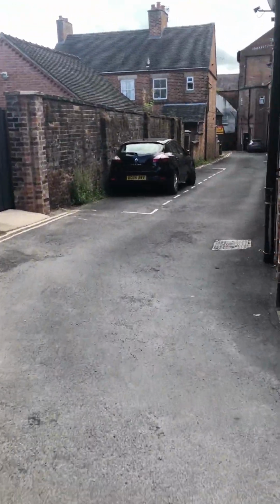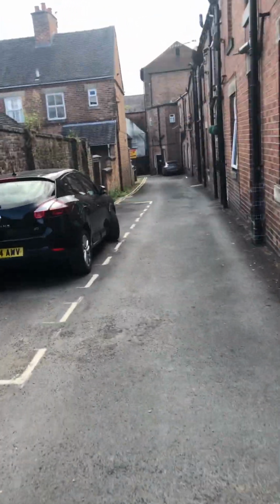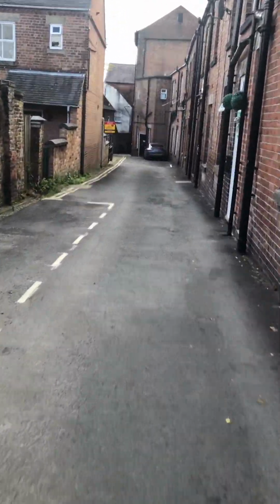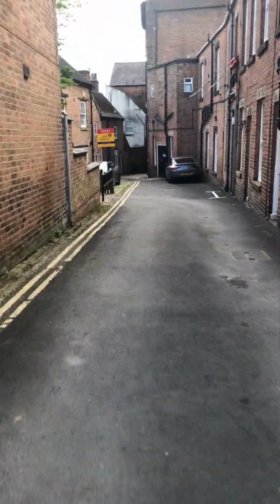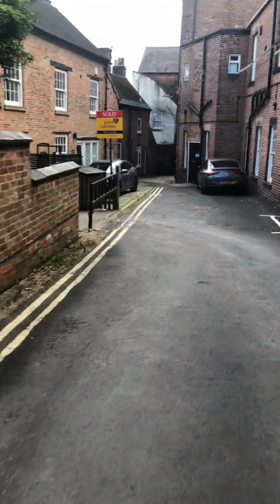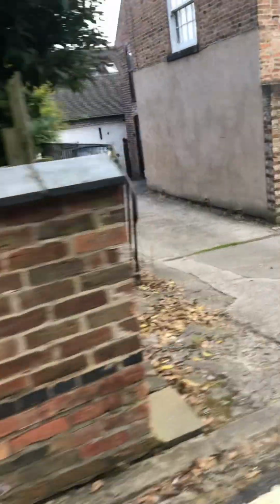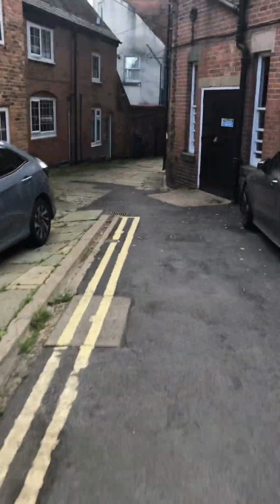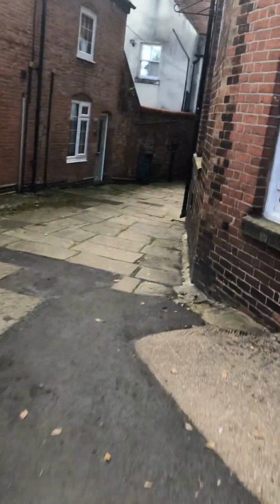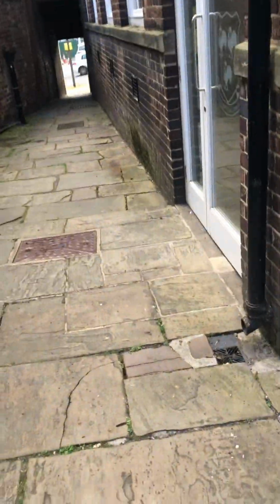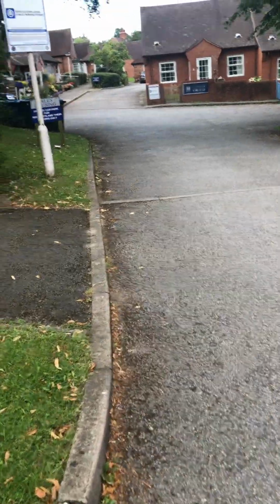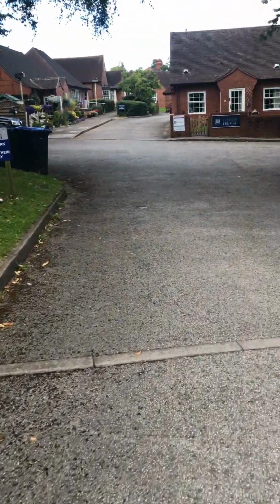And this street is Ashbourne Town Hall Estate. This isn't really a street that anyone can live.